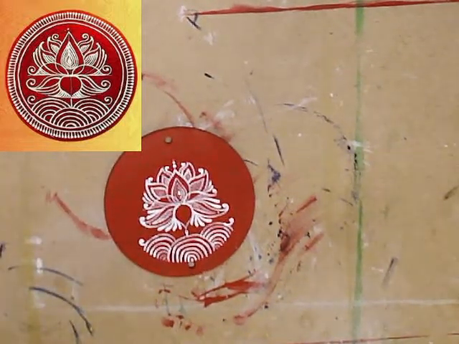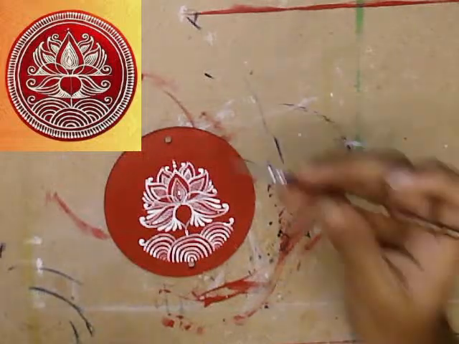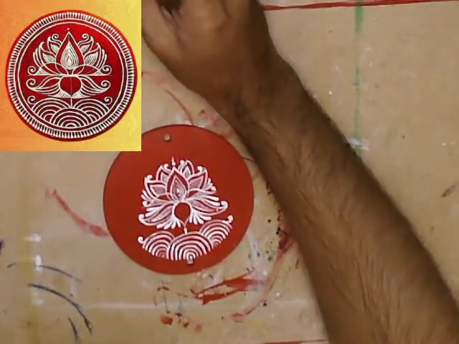So the design inside is done, and now we'll make the border lines.